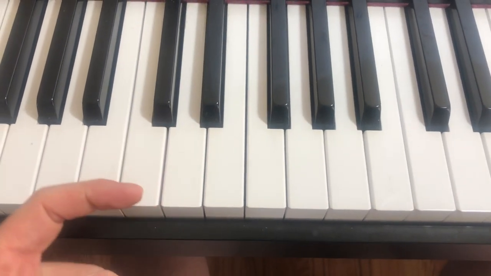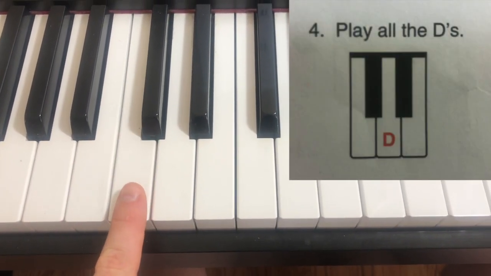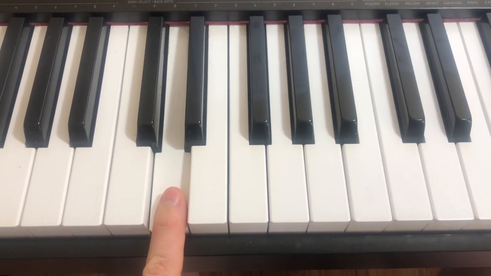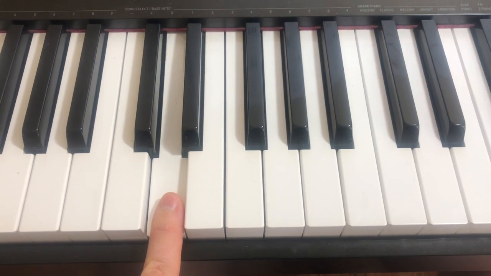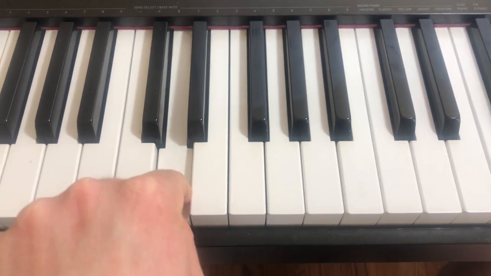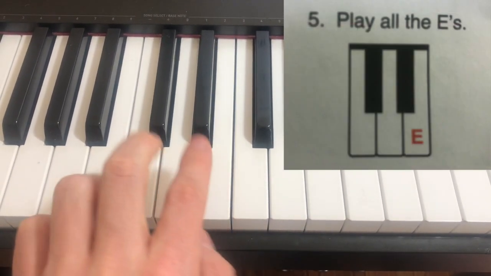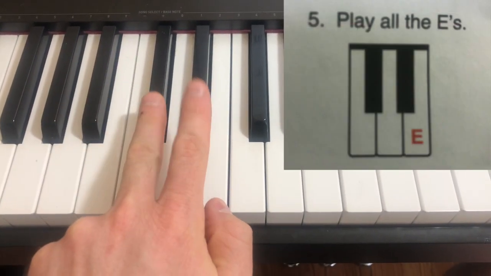Now, if you go to the right one white key, that is a D, because D comes after C in the alphabet, right? A, B, C, D. Now, what do you think this key is going to be? Good, it's an E. So E is to the right of the 2 black keys.